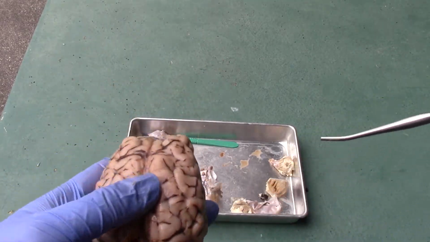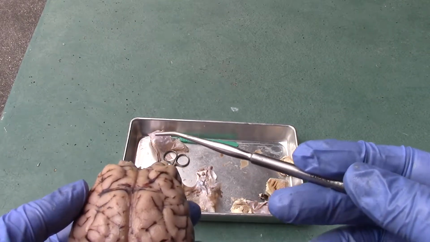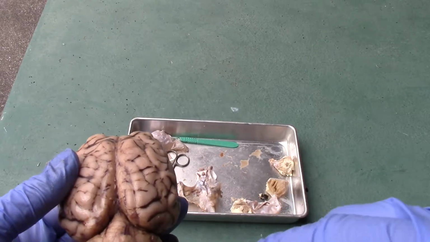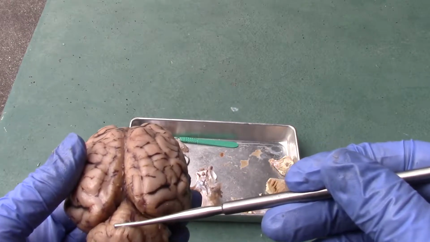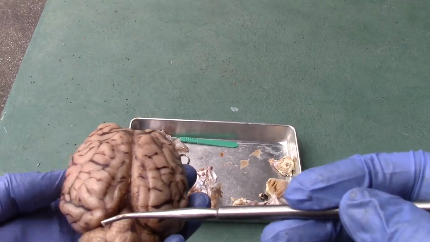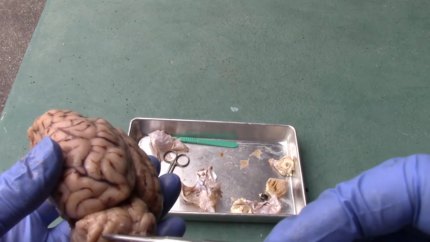If we look on the superior surface of it, once again the longitudinal fissure, and we could see the cerebellum here. And if we look at the cerebellum right down the middle here, this is where the vermis is going to be located. Okay, and you could see the individual folia, right?